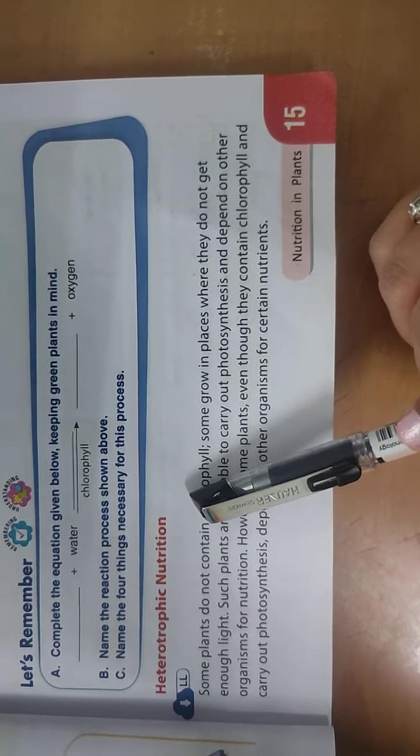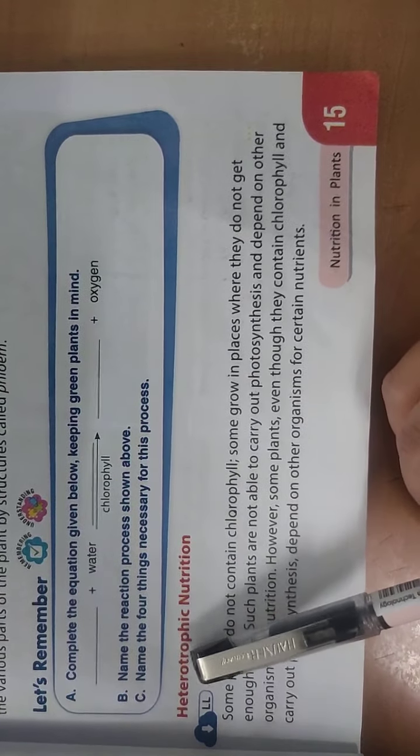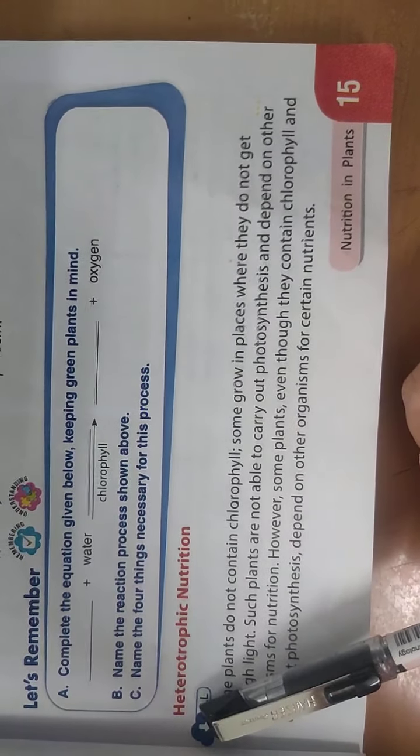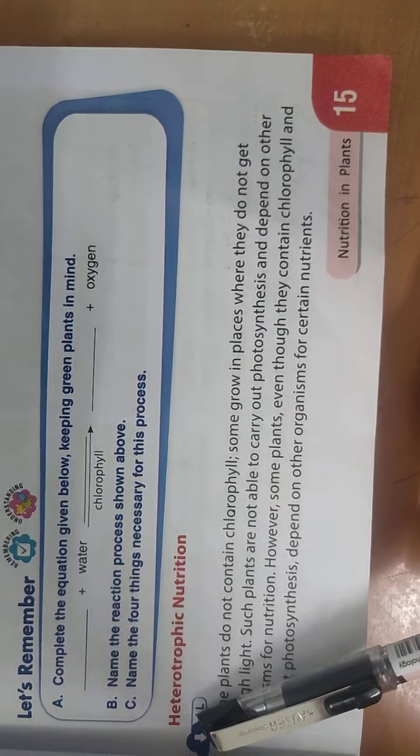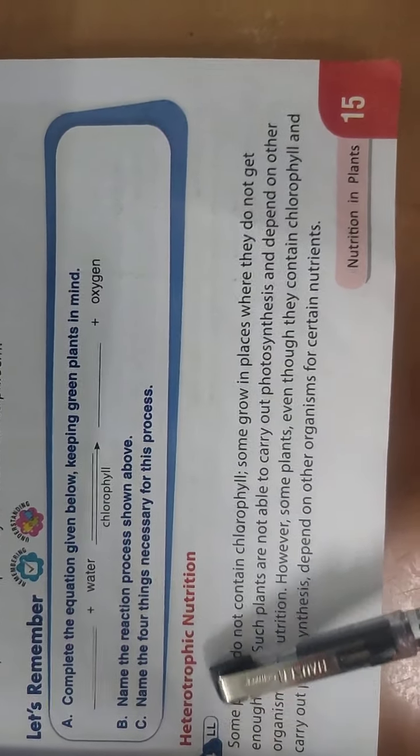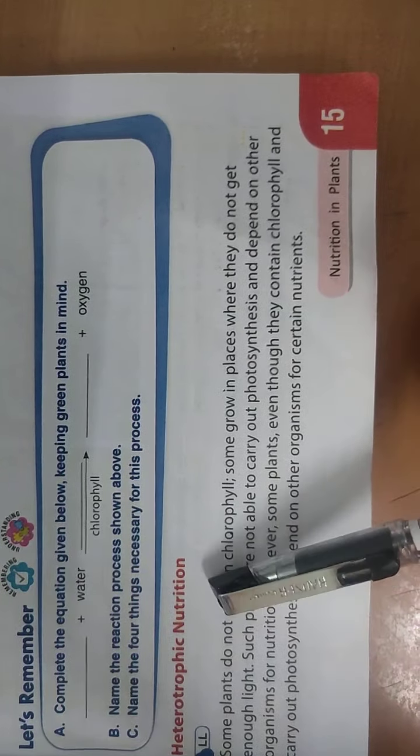Heterotrophic nutrition. Hetero means other and trophic means nutrition. It means that the process of nutrition is done by another organism. It means that the organism is not able to make its own food. Thus, that organism depends upon another organism for food. That type of nutrition is known as heterotrophic nutrition.